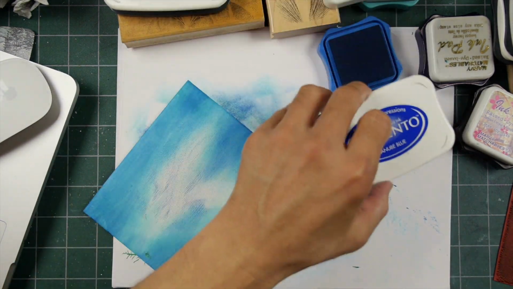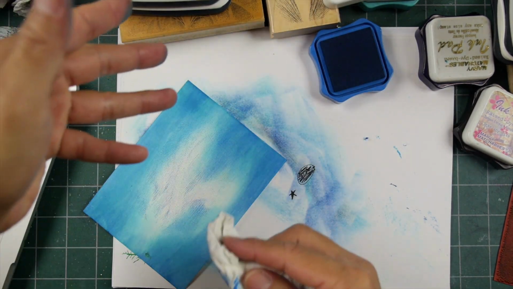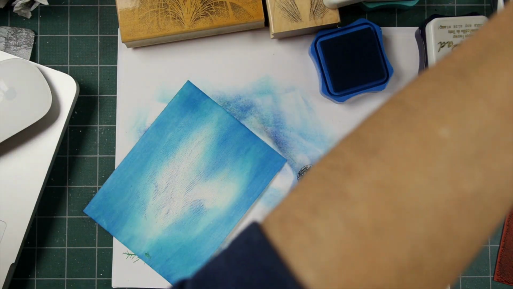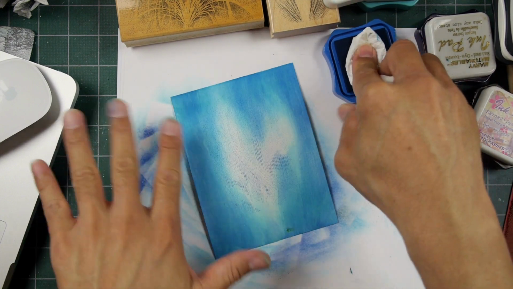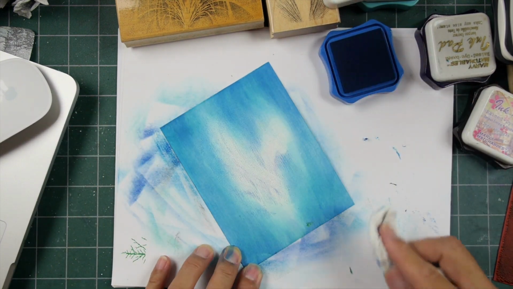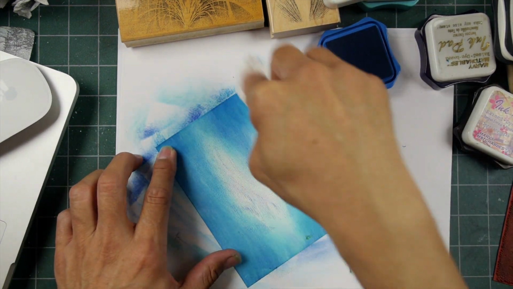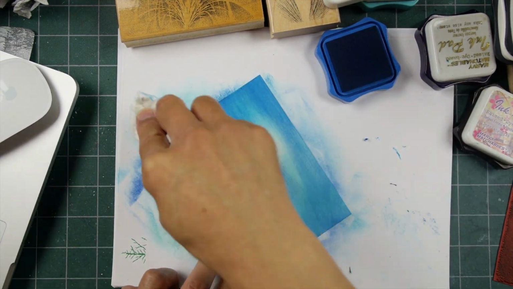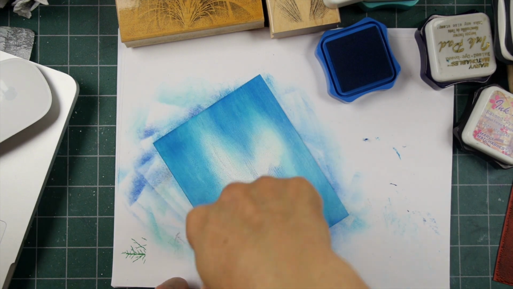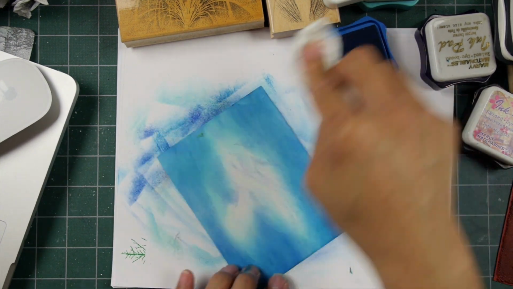You can use that to your blending strategy too. You can utilize that super saturated area to really blend your colors around. Okay, this is a Marvy Blue. It's kind of that medium one. It's called light blue, but it's really more of a medium blue to me.